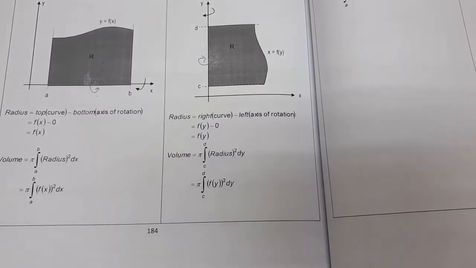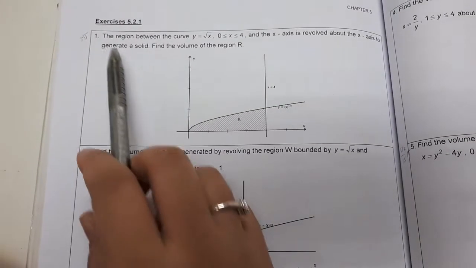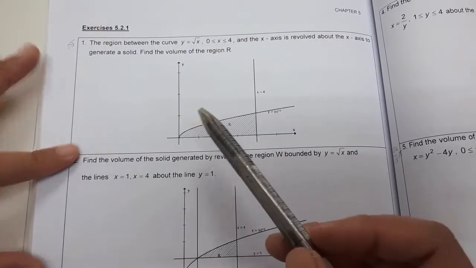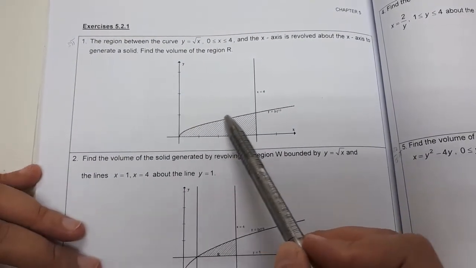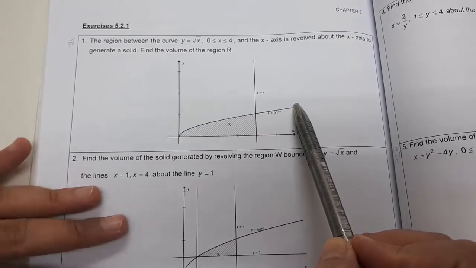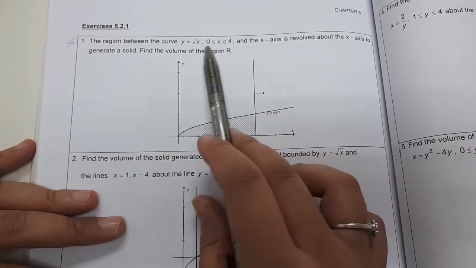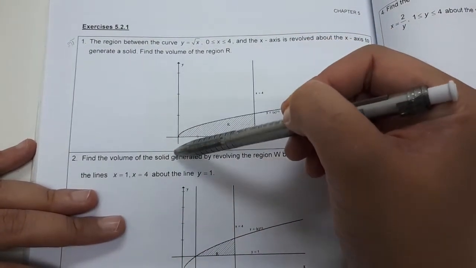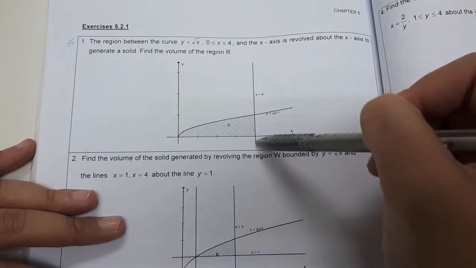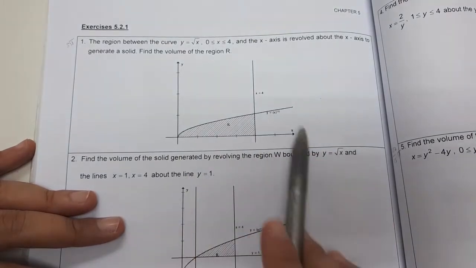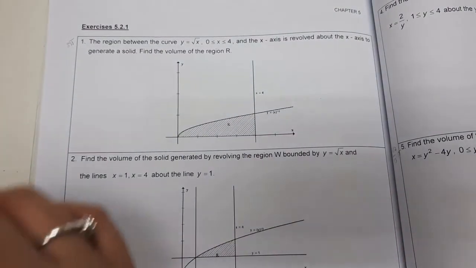Okay, question number 1. The region between the curve y equals square root x, so this is the curve y equals square root x or y equals x power 1 over 2, x is between 0 and 4, so x equals 0 and x equals 4, and the x-axis, is revolved about the x-axis.